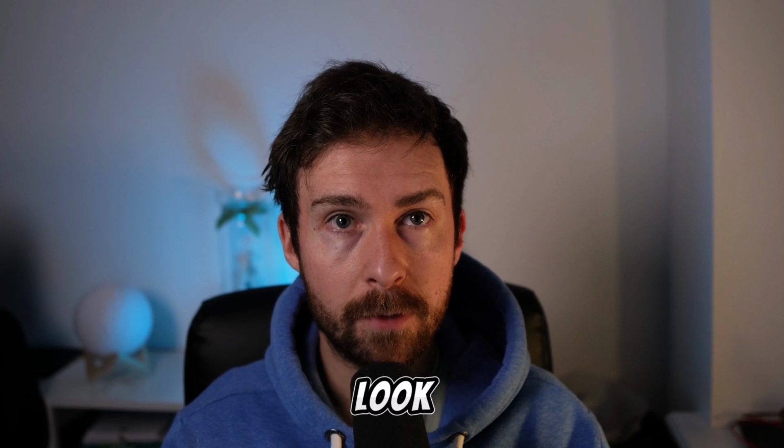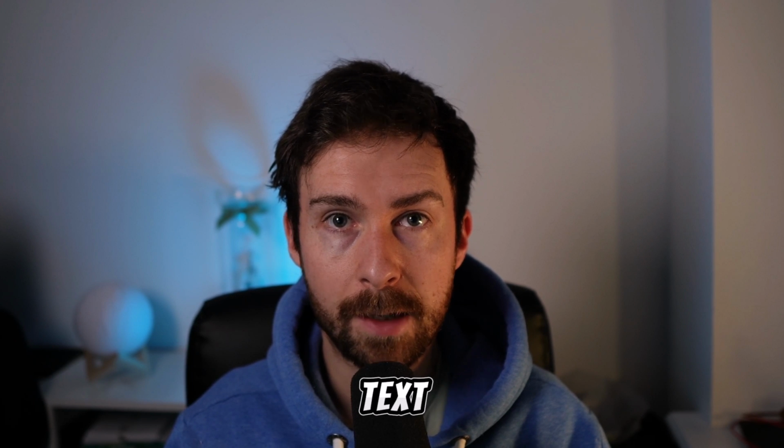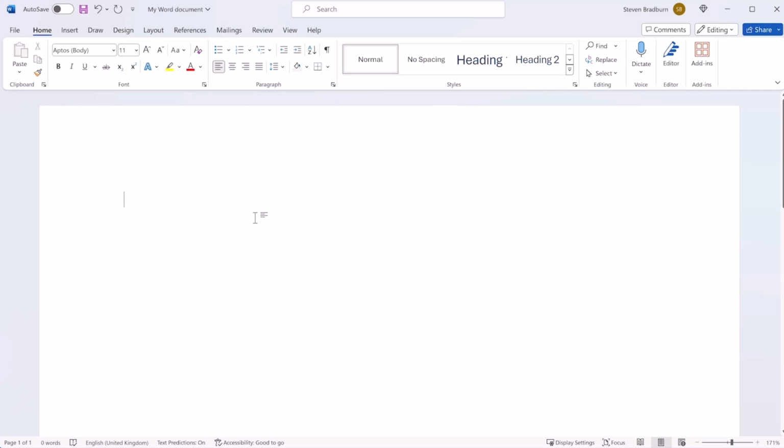Now we've had a brief look around the Word interface and set up your document, let's go ahead and add some content, starting with text. When you click on your blank document, you'll see the blinking cursor in the top left corner of the page. This is where you start typing. Go ahead and type a few words or sentences.